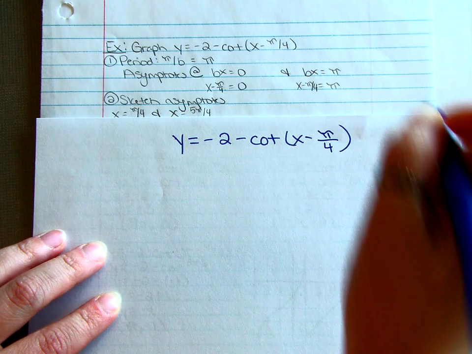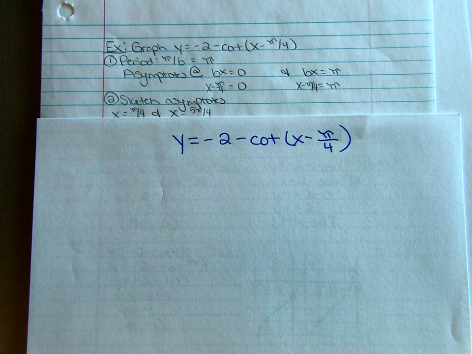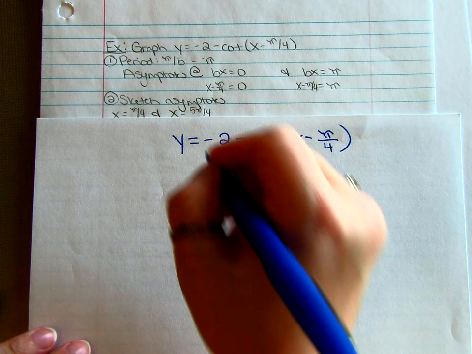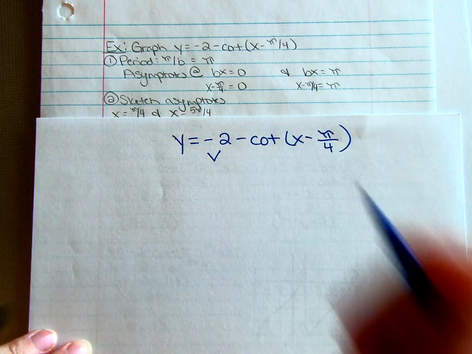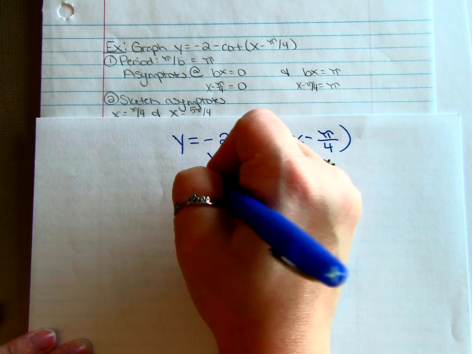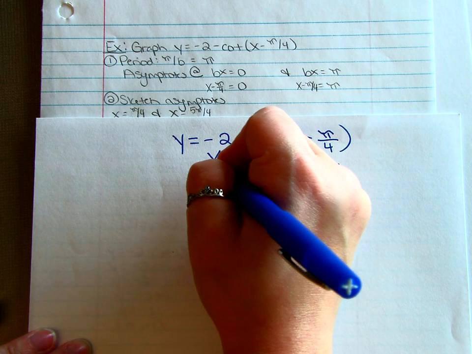From college algebra, or from 2.5, the translations of functions, also from the stuff we learned in 4.2, where we did the translation of our sine and our cosine functions, what we know is that this -2 that's out here in the front is a vertical translation, and it's going to shift my entire graph down 2 units.